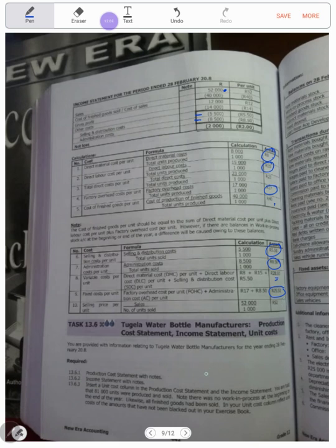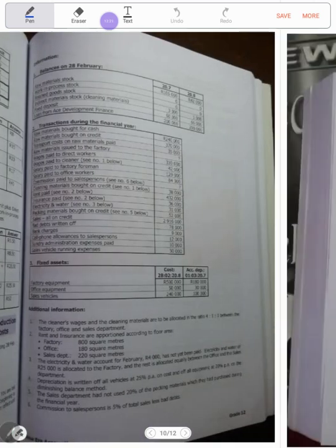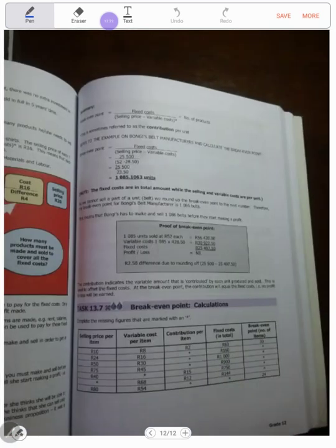That's just per unit. So I'm going to say 25 rand 50 times 1,000. Why is it times 1,000? I'm multiplying it by the number of goods that I produced and sold, and that will give me 25,500. All right, so that is where I got that 25,500, and I took the selling price per unit and I subtract the variable cost per unit.